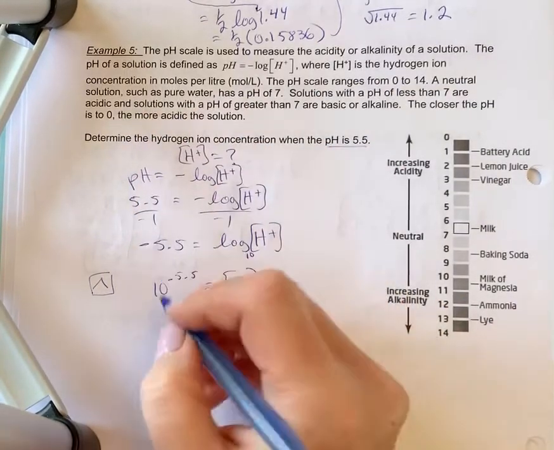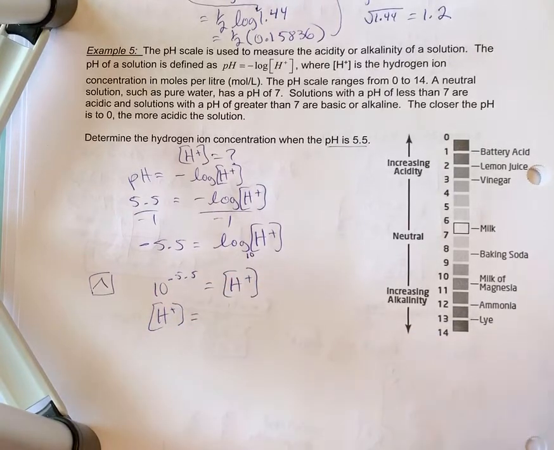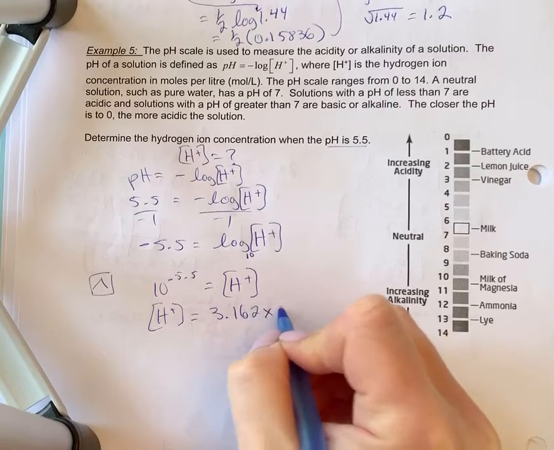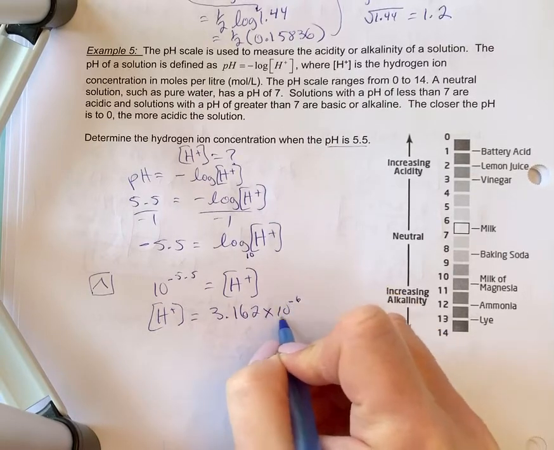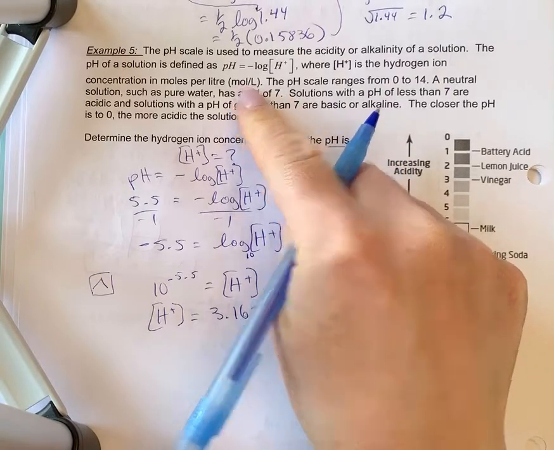It's such a small number that I put it in scientific notation. So I'm going to get that the hydrogen ion concentration is 3.162 times 10 to the -6. Remember, that's how you write scientific notation. You don't write the letter E. And the unit in the question is moles per liter.